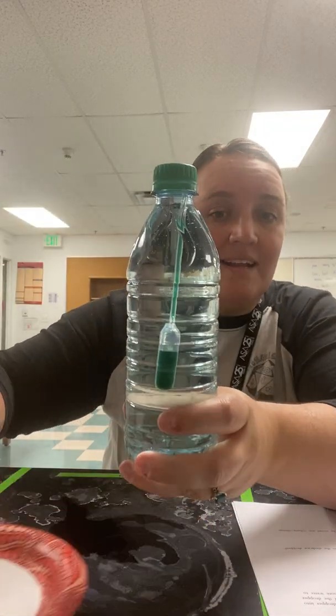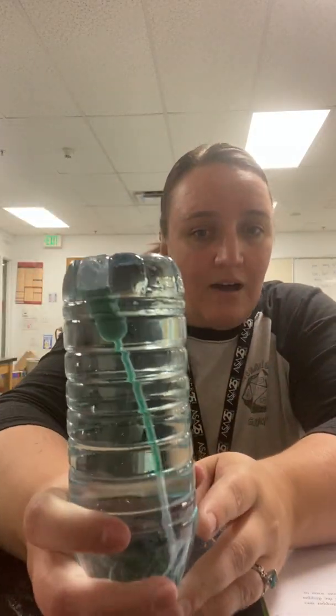Now it instructed that you need to put together a bottle with a medicine dropper. I used a pipette and put dye into it. So we sucked dye up into the pipette and then we put it into this bottle full of water. So this is what we end up having. And it's easier to see when it's upside down, so we don't have to fight with the lid. So this is what we have.